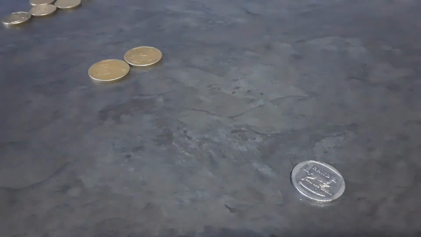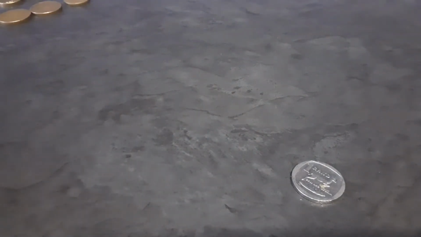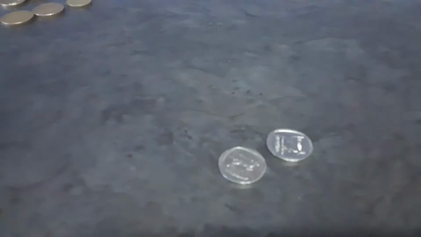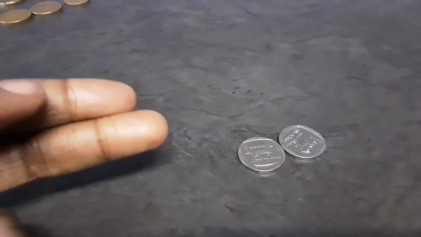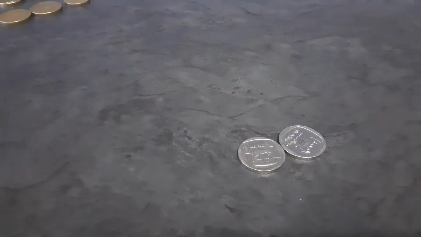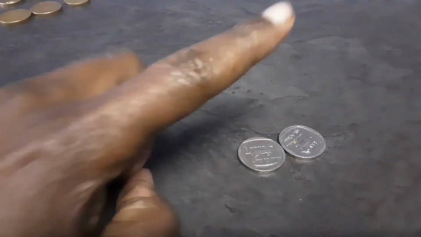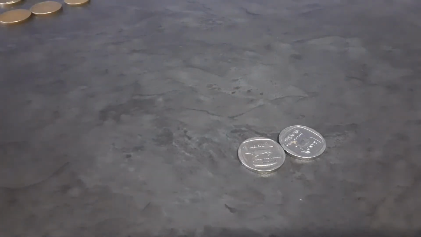So I've got 1 rand, and then my friend gives me 1 rand more. So 1 rand plus 1 rand makes how much? 2 rand, because 1 plus 1 gives us 2.